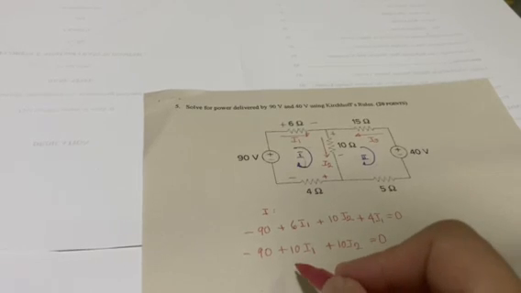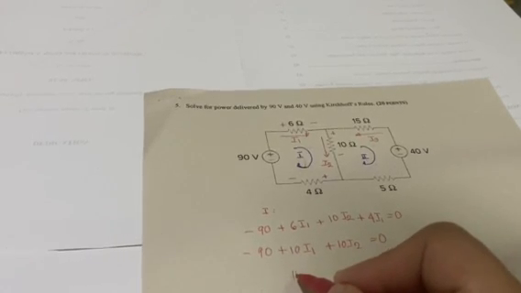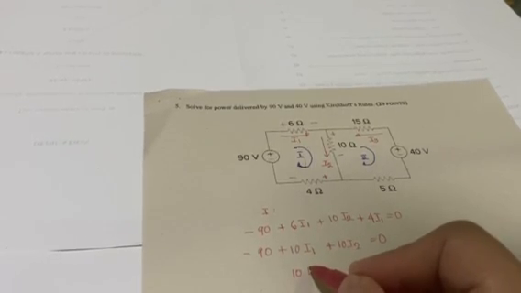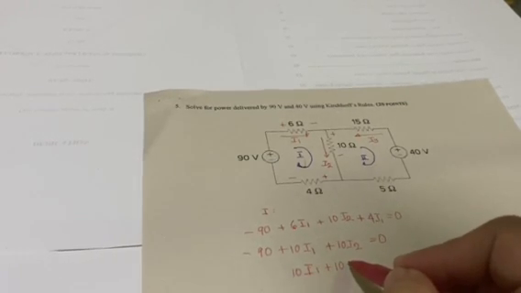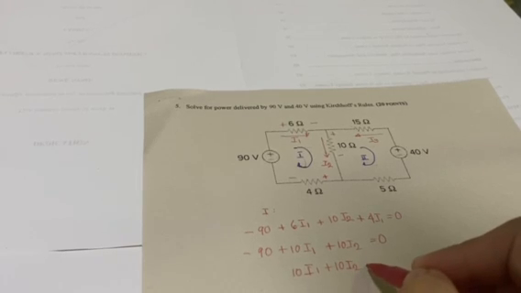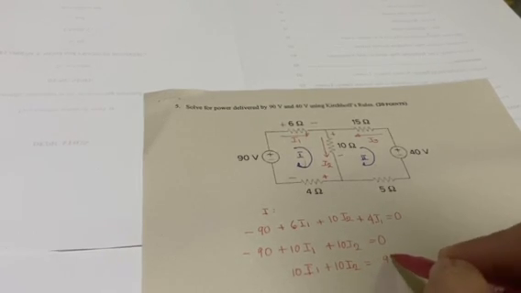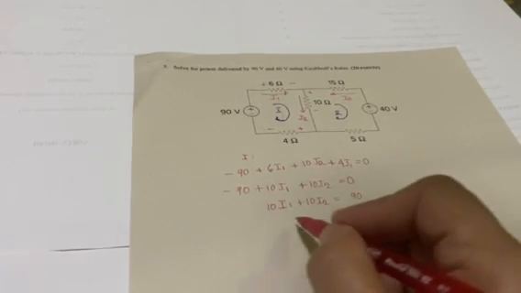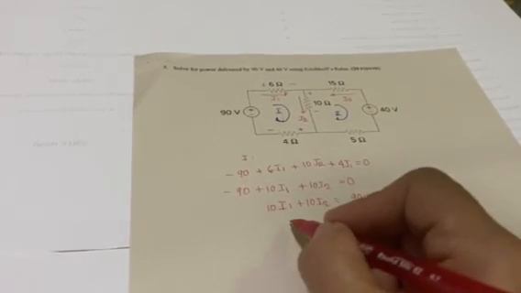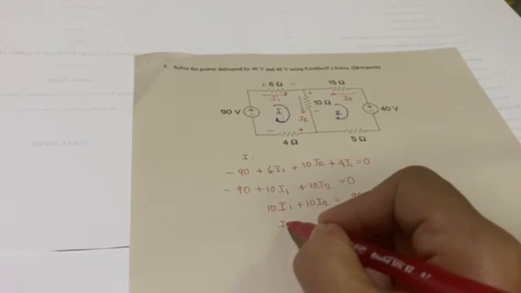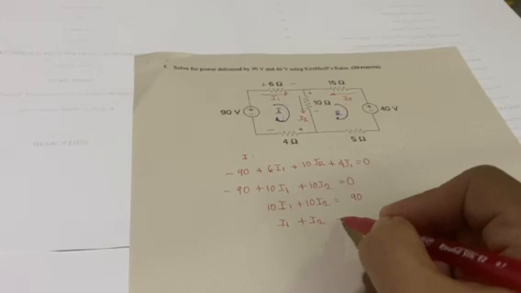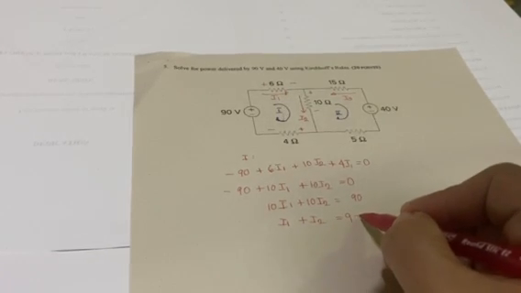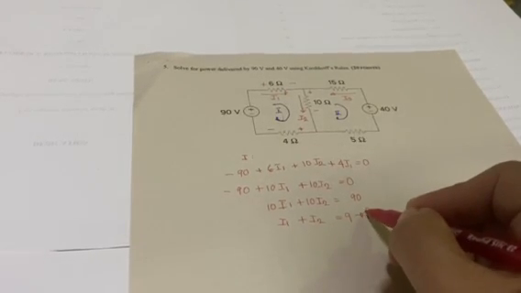Transposing the constant on the other side, you get 10 I1 plus your 10 I2 gives you positive 90. Reducing it to lowest term, divide everything by 10, gives you I1 plus your I2 is equivalent to 9. This is my equation number 1.